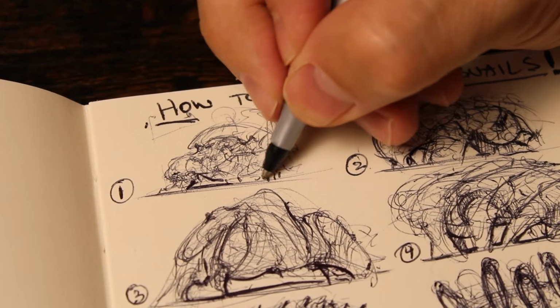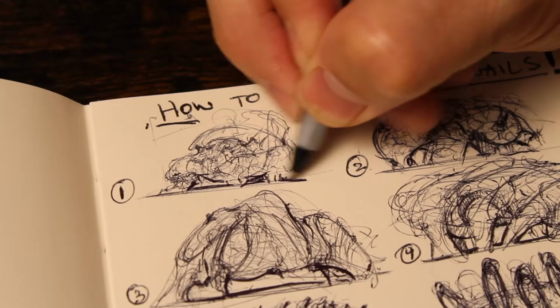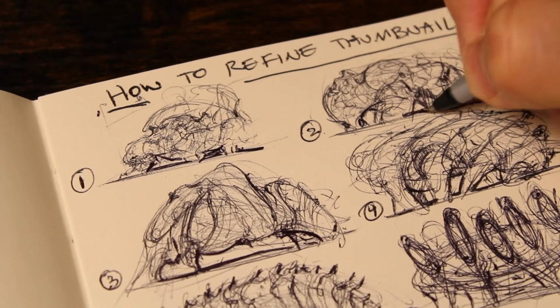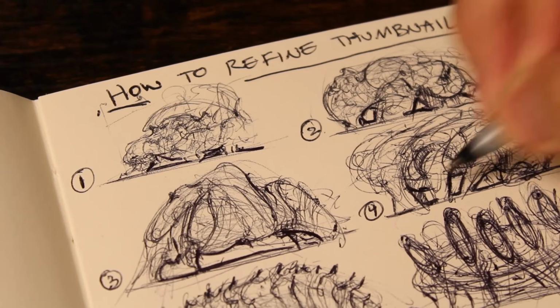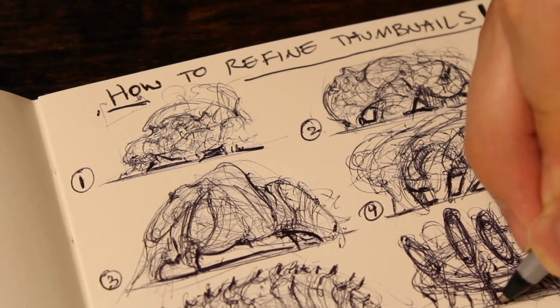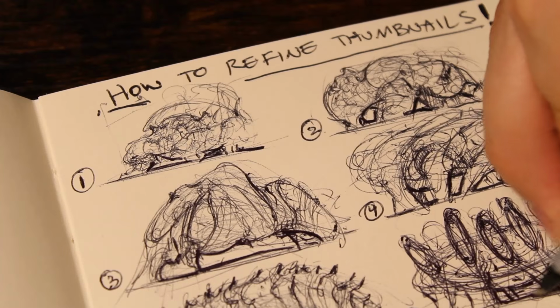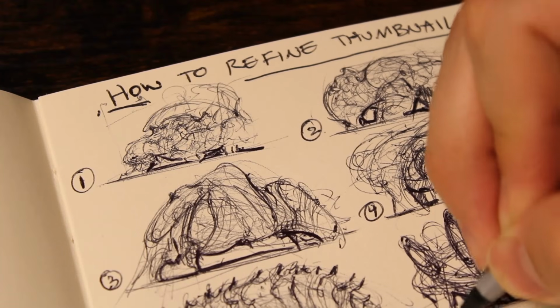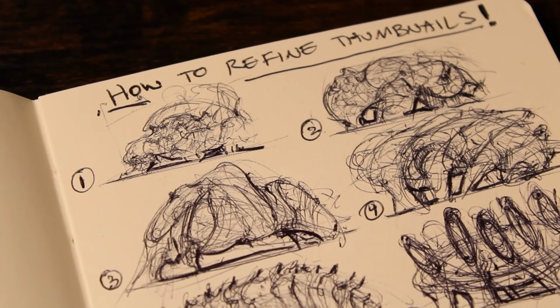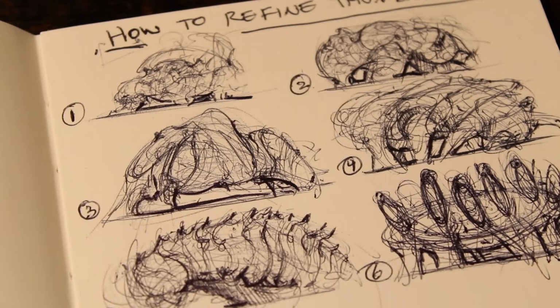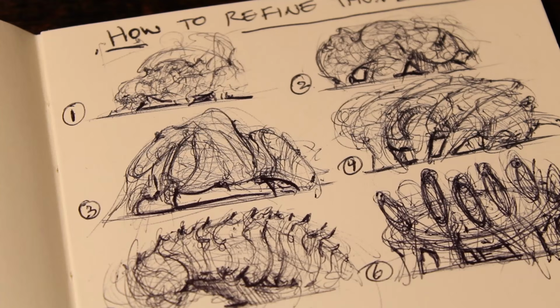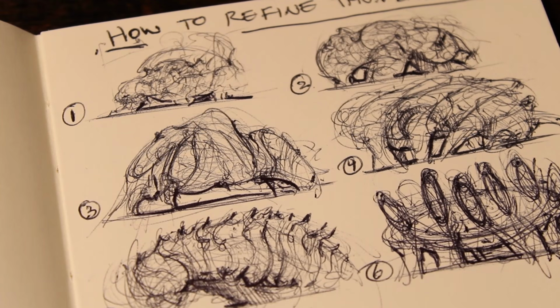Okay, so before we get into the refinement stage, which is part 2 of this video, or this lesson, we're going to review what we've done, and I'm going to show you how you can jump to the next level without being confused and intimidated or frustrated. All right, so we're going to review our thumbnails, and we're going to try to pick one that we are most intrigued by.